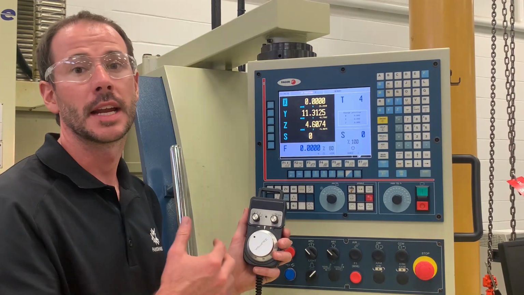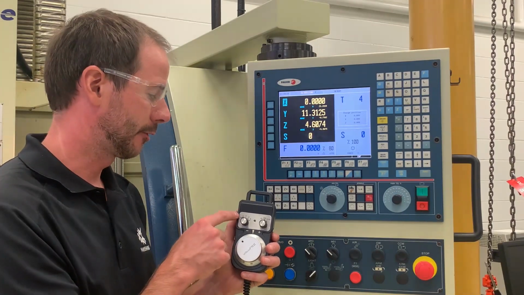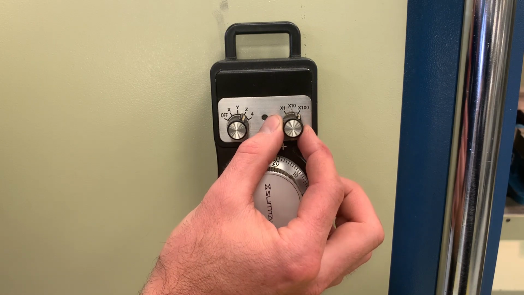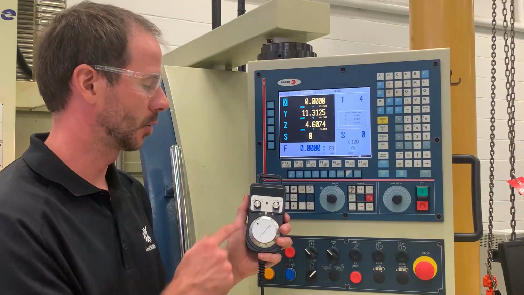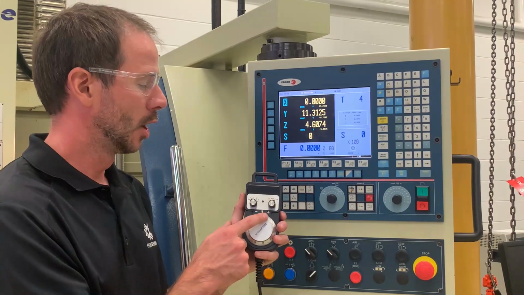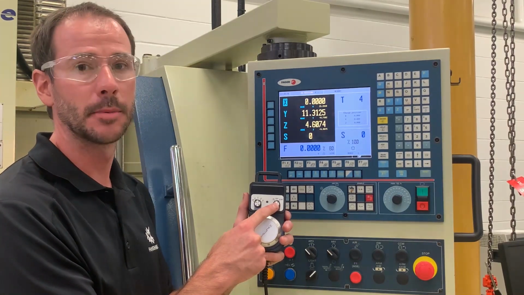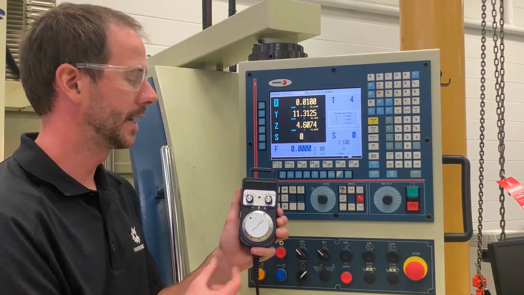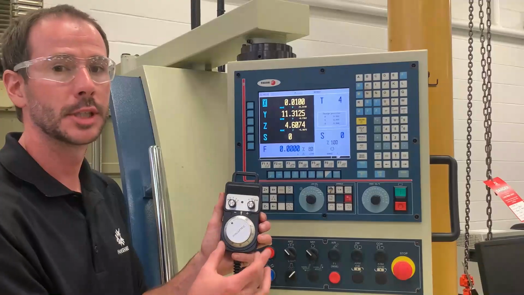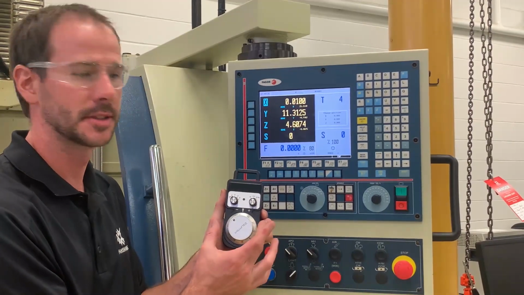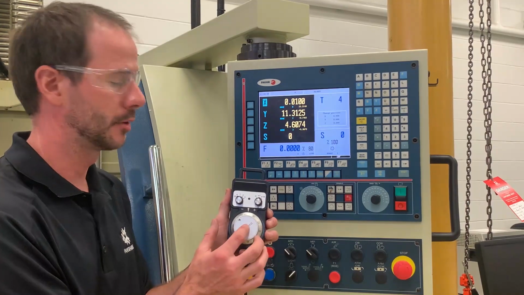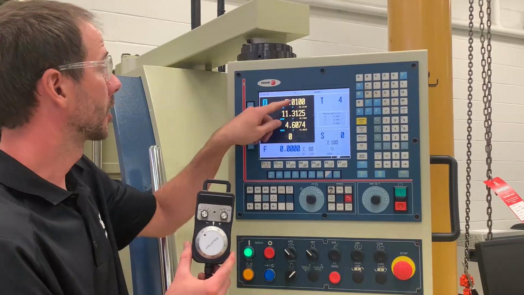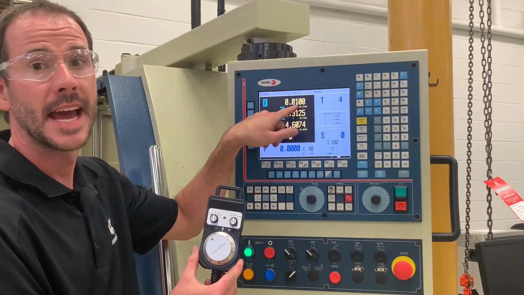I want to demonstrate what type of movement we have when our hand wheel or our pendant is in times 100. So right now I am in the x-axis, so any movement I make of my pendant will move my table any given amount. So I am in times 100, I'm going to rotate this one notch. And when I say one notch, when you get to feeling the hand wheel, you're going to feel the little ticks that are involved when you move this. It is very distinct movements. You're going to see that we have moved our table 10 thou.